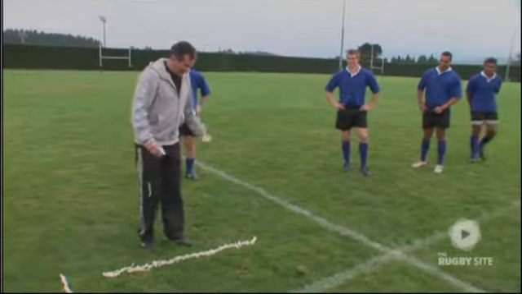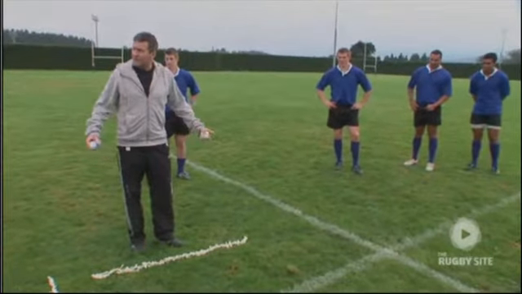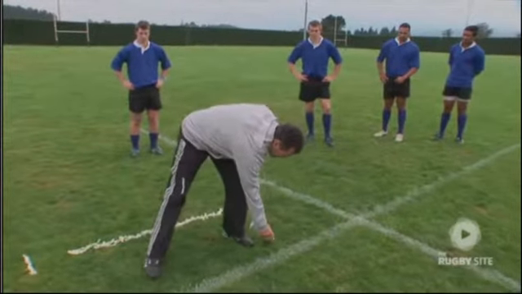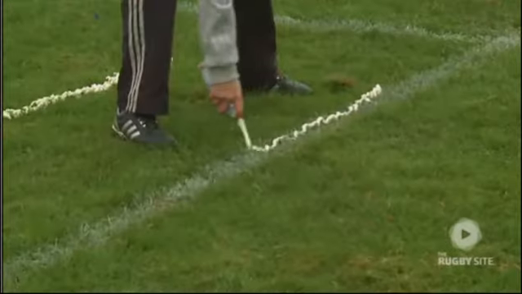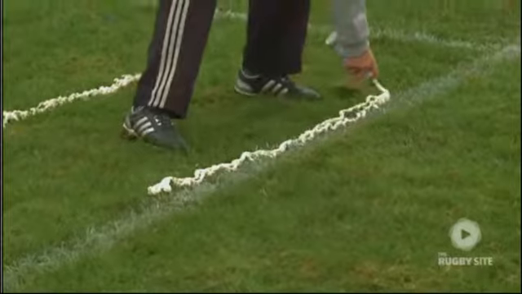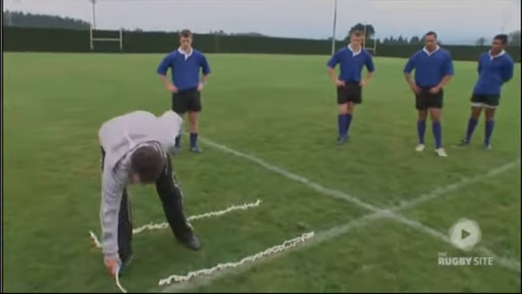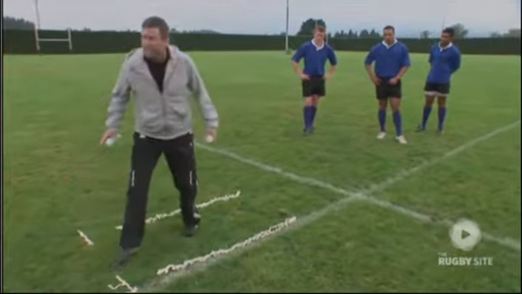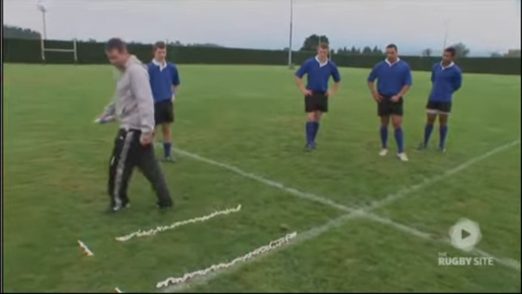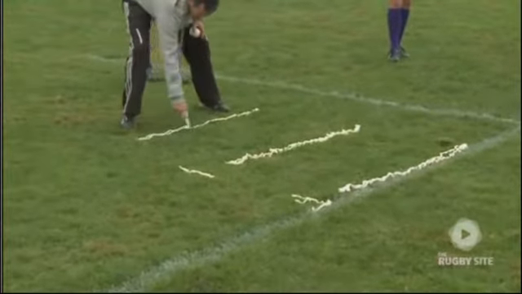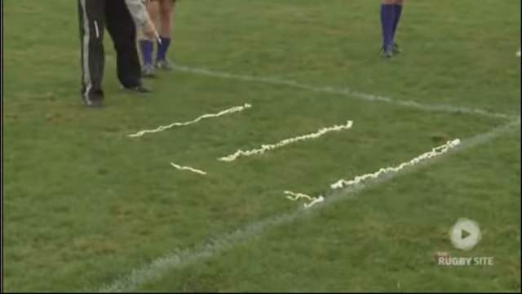So if Hayden was to ask for the ball flat, that's probably going to be about here. So you know where flat is because you know where normal is. Okay, so that's flat. Okay, deep, that might be deep. And that might be deeper.